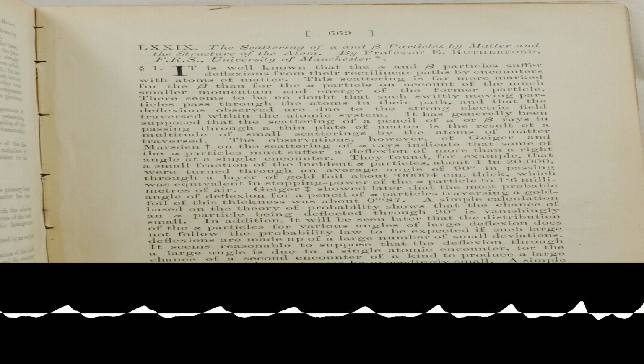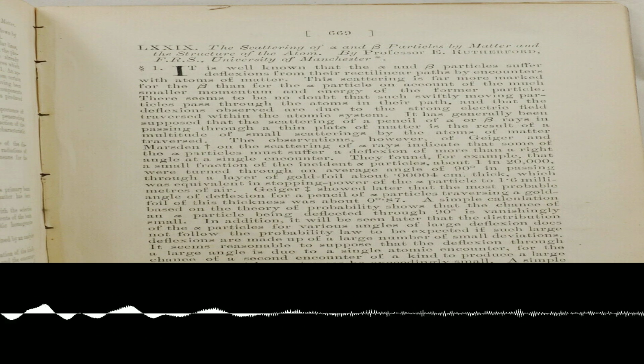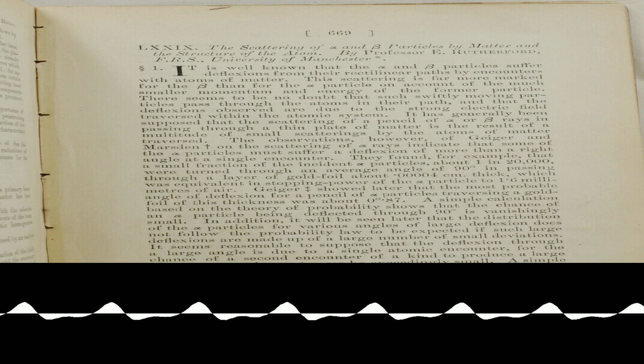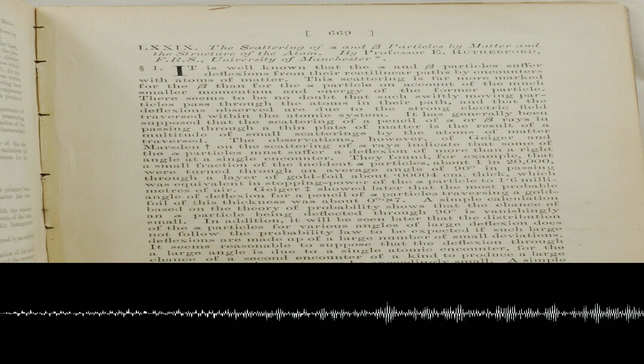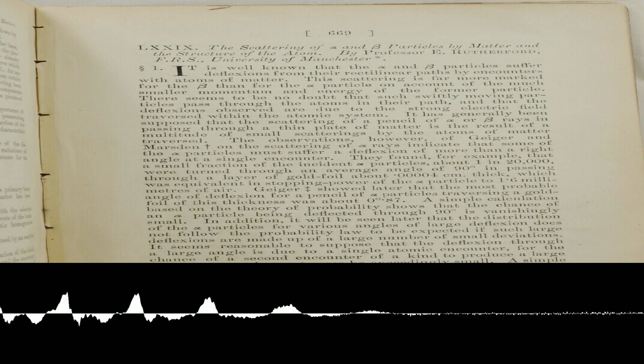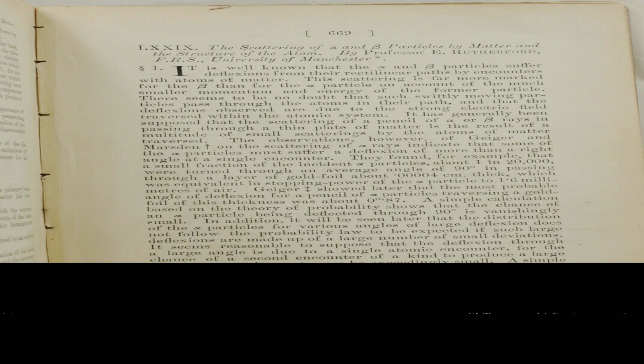This phenomenon directly contradicted the plum pudding model's prediction of only minor deflections. This discrepancy formed the crux of the scientific crisis. Rutherford's 1911 publication, The Scattering of Alpha and Beta Particles by Matter and the Structure of the Atom, offered a revolutionary solution. He posited a radical departure from the prevailing atomic model.